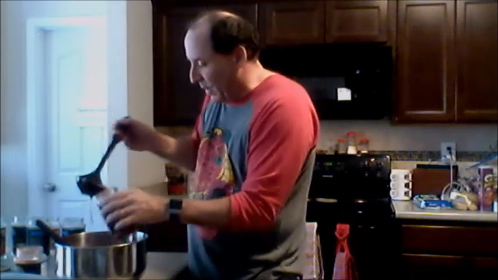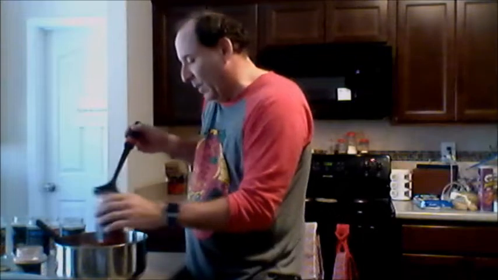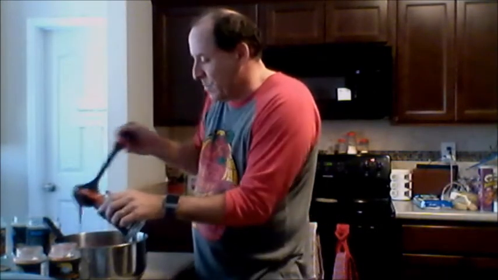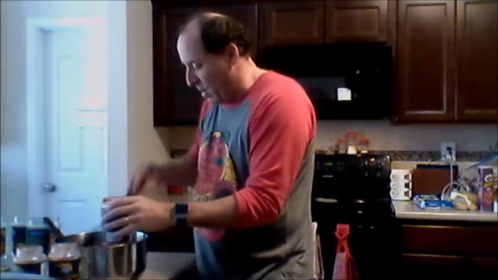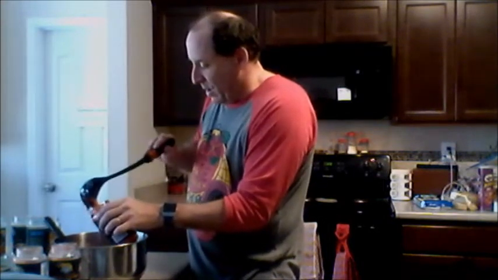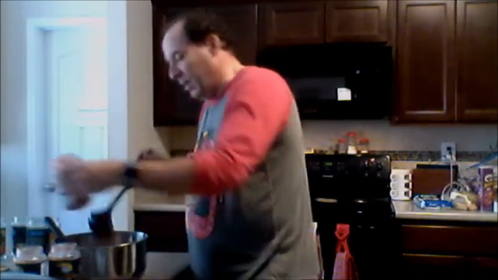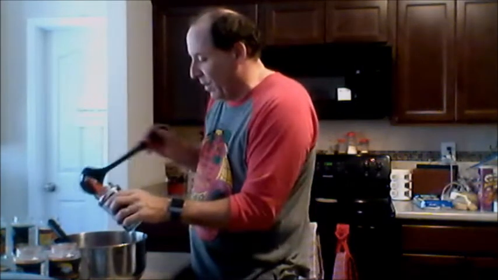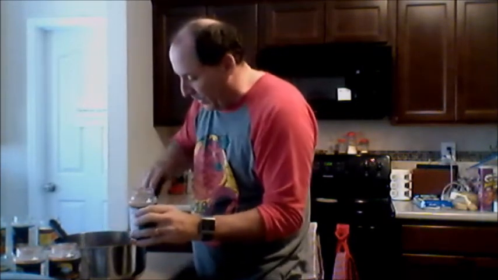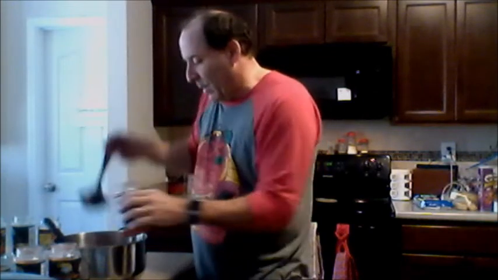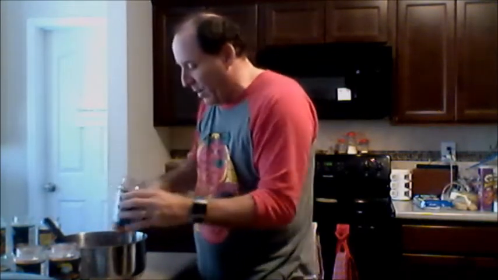That never does any good anyway, so I'll just take a couple scoops and put that in there. It's not an issue of how much. I don't care too much. I've got plenty of jars here. I can get more if I need them, but I don't think I will. Ladle that jam in there.